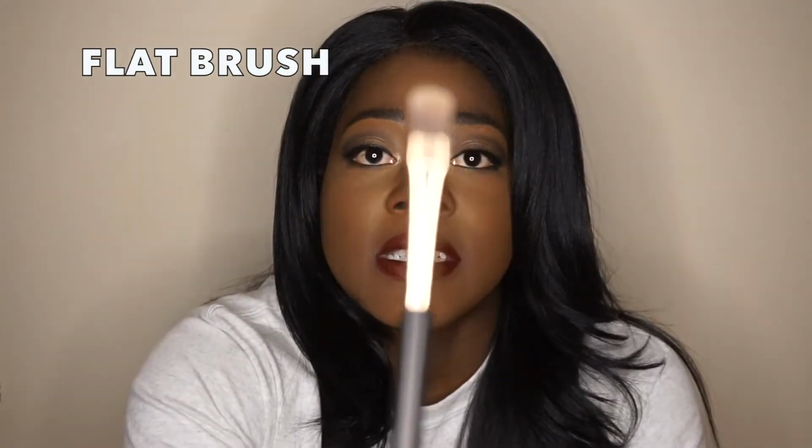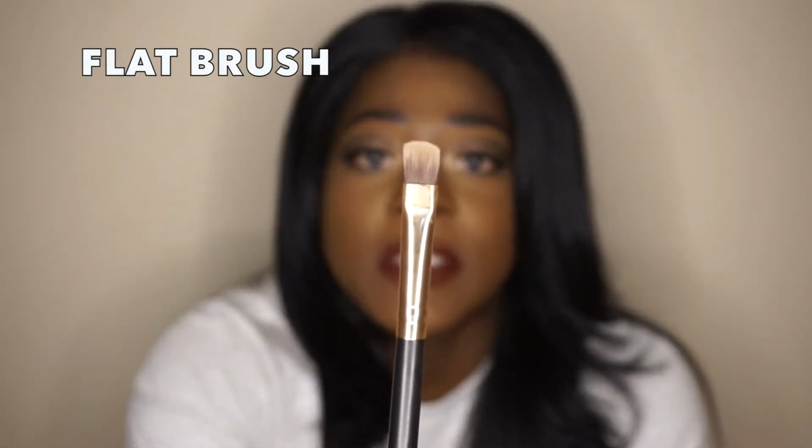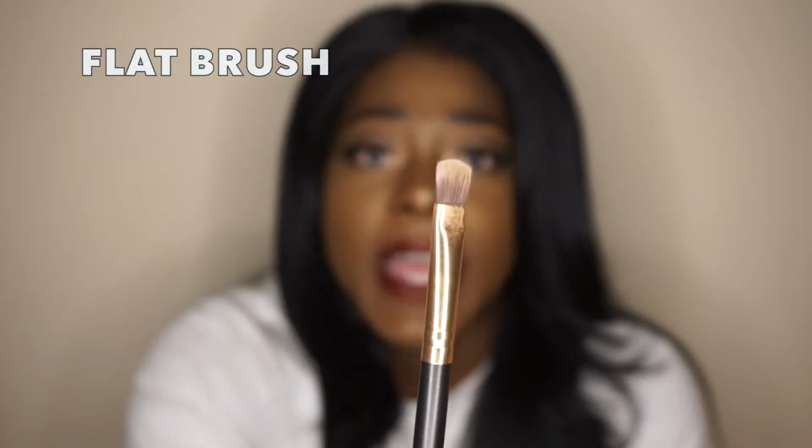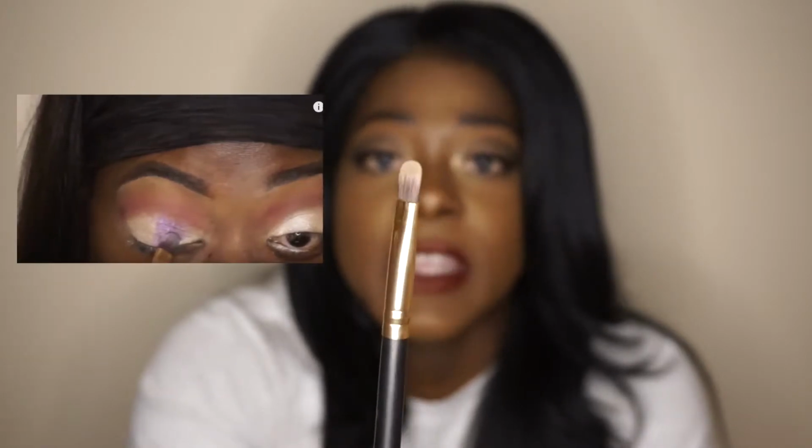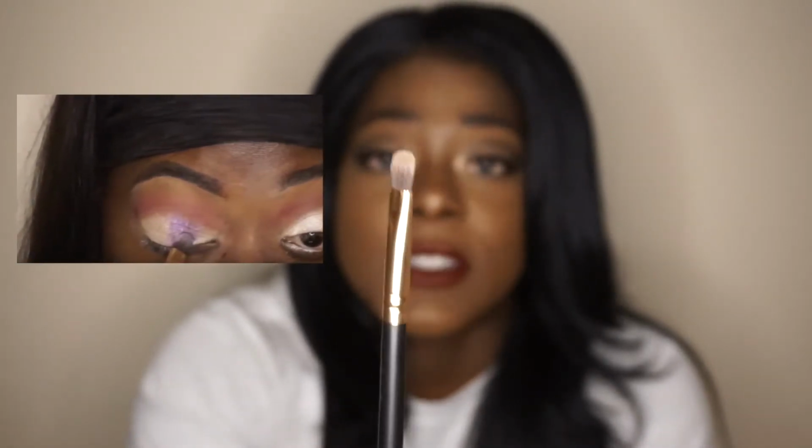Another brush that I use is a regular flat tip brush. This is an example of one. This brush is just completely flat, as you can see. You place the product on one side of it. You could spray using Fix Plus or whatever, and then apply your eyeshadow onto here and put it on your lid. Sorry, it was out of focus. These brushes are really good to apply product directly on the lid.